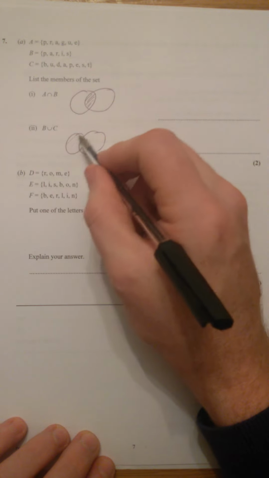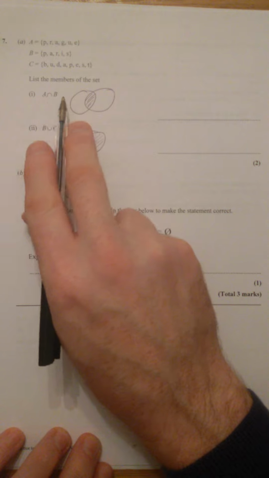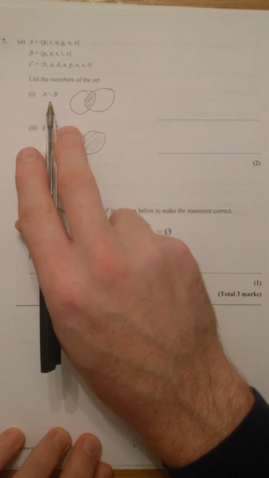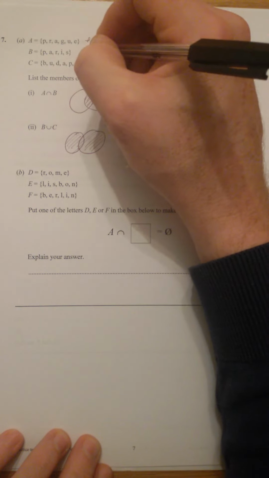The union means sets of letters or numbers that are in both sets, but you must only include the overlaps once. So if you look at here, A intersection B, we're looking for everything that is in both A and B. So we're talking about here Prague and Paris.